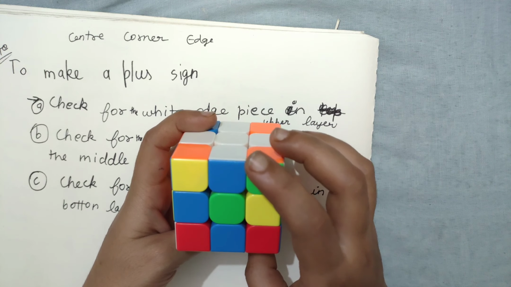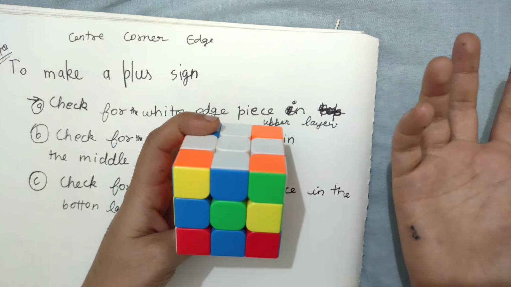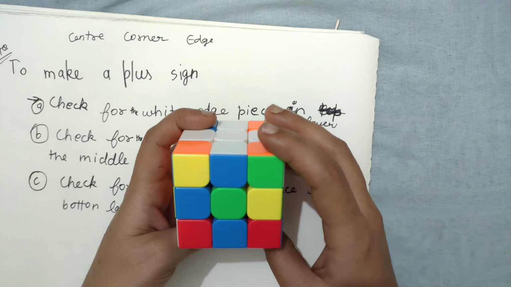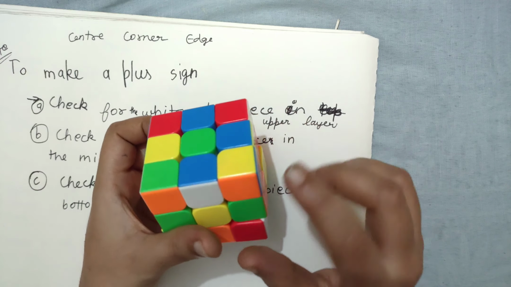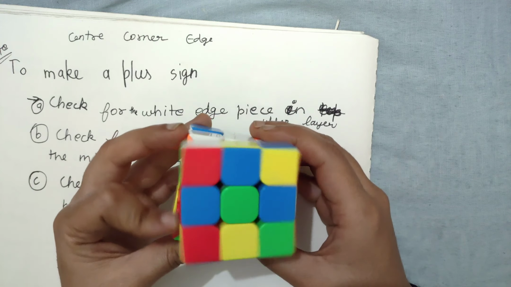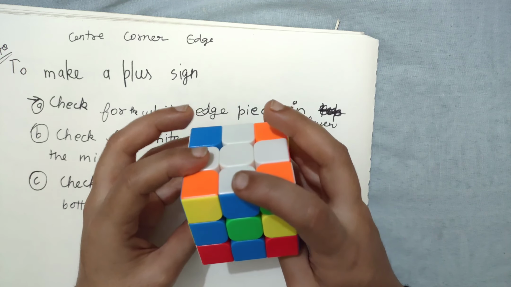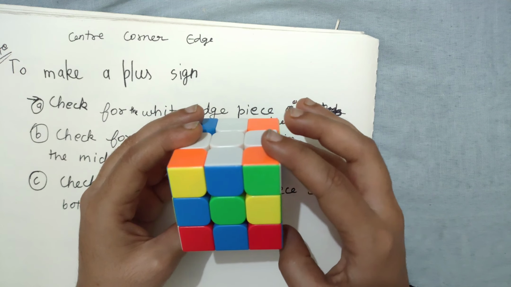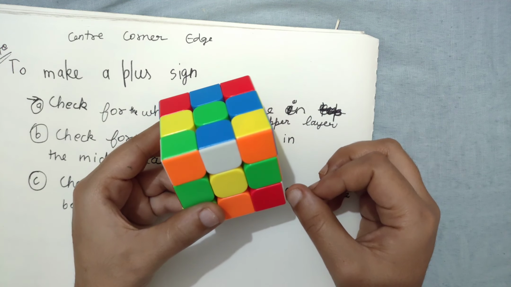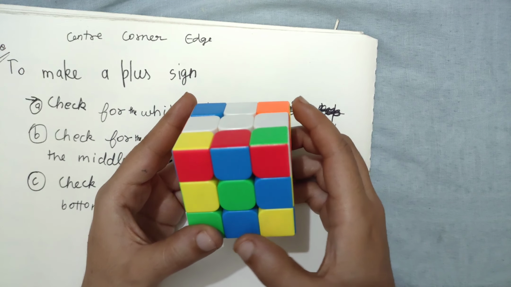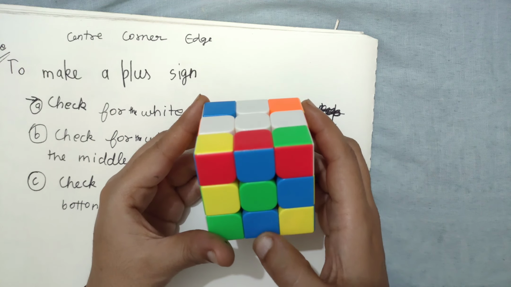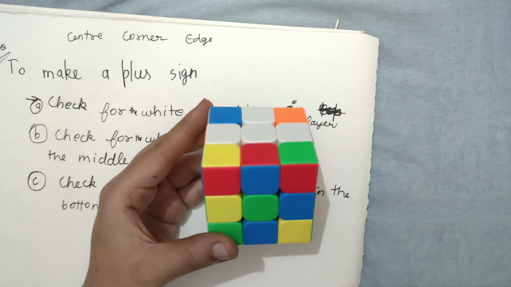I want it to go to the bottom layer. How can it go to the bottom layer? It is the face movement. It has now reached the bottom layer, right? Earlier it was up, and now it has reached the bottom layer. Now what I can do is match this blue edge piece with the blue center.